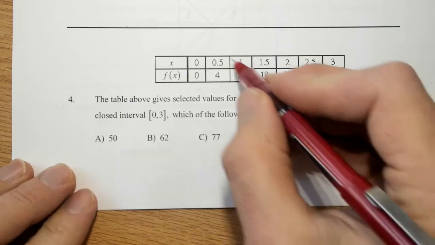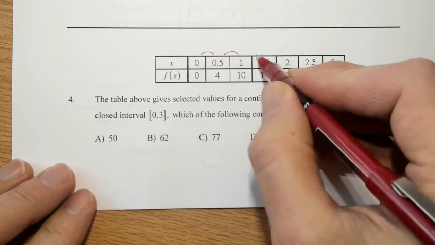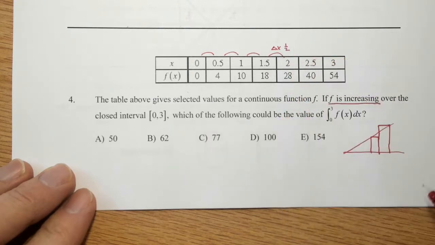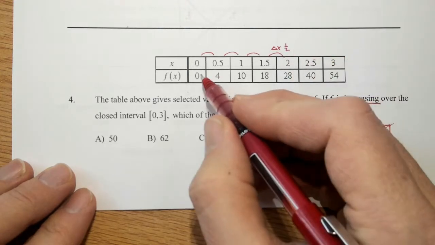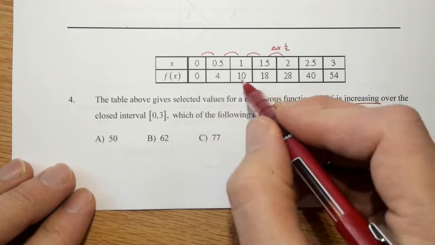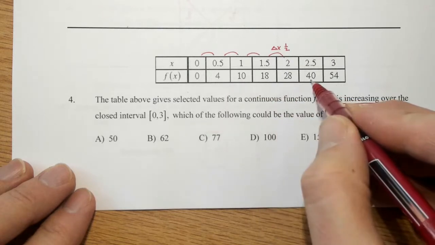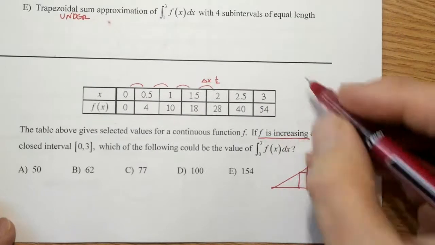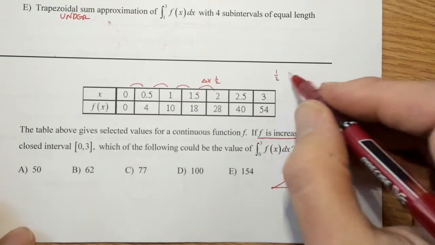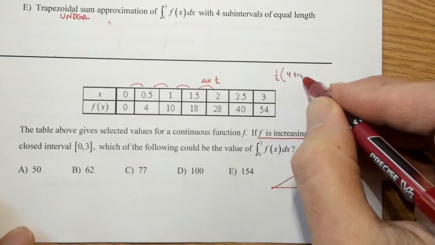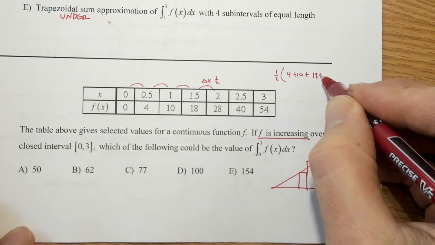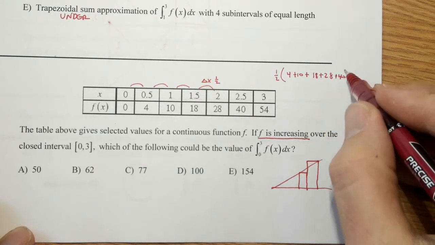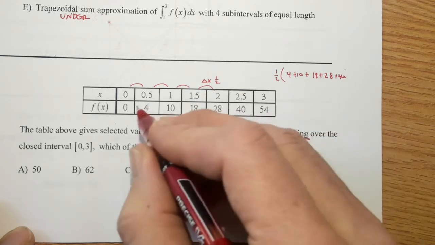So the left sum, in every single case, our delta x is going to be a half. Now with the left sum, we're going to use the 0, 4, 10, 18, 28, 40, but not the 54. So our left sum is going to be 1/2 times 4 plus 10 plus 18 plus 28 plus 40, but not the 54. And technically we added the 0 as well.